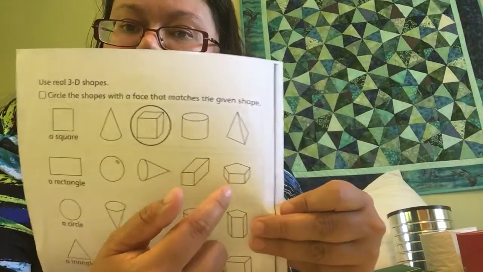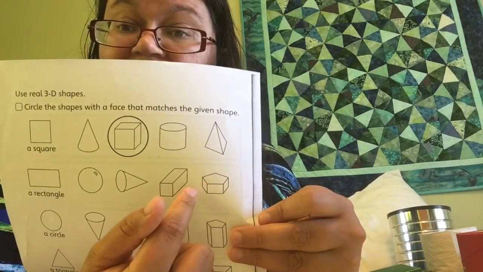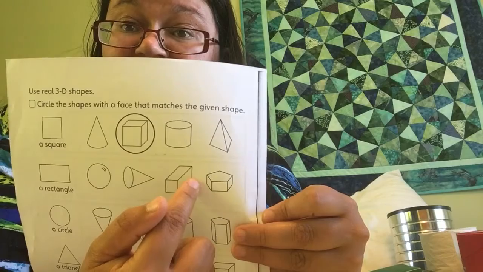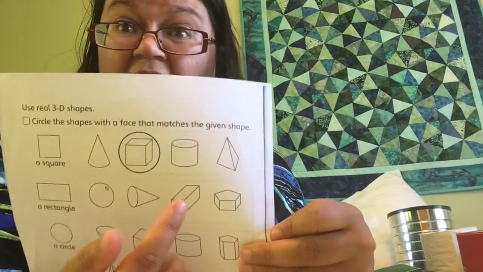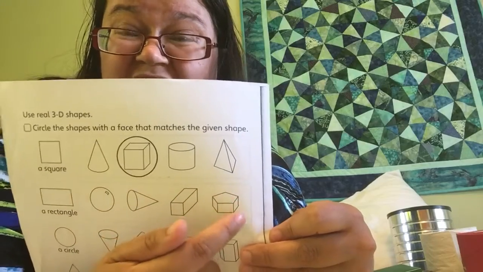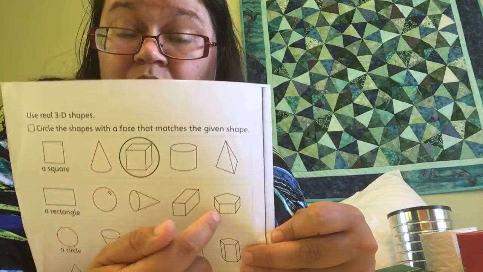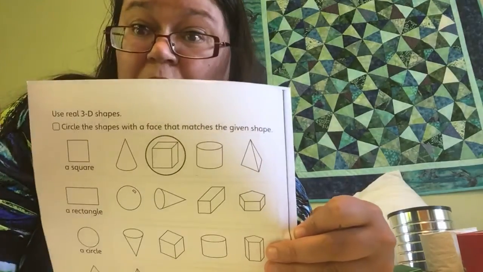What about this one? ¿Y esto? Yo nunca ver esto forma tridimensional en mi vida. What about this shape? I've never seen it in my life. I don't know the name. Yo no sé qué es el nombre de esto. No problem. No hay un problema.